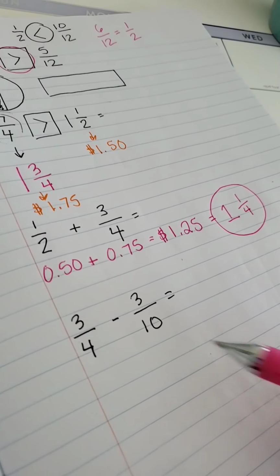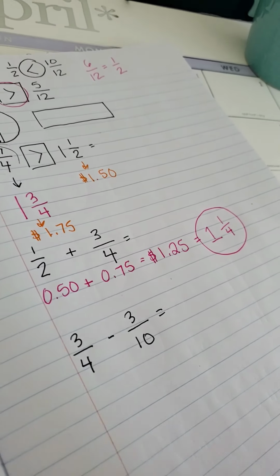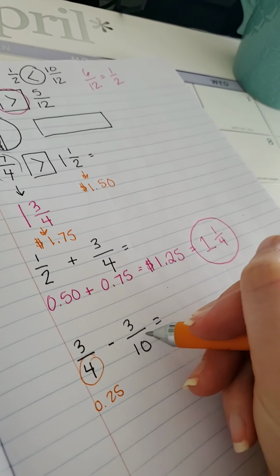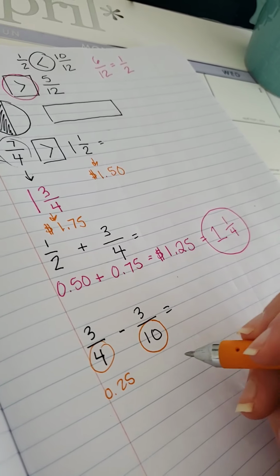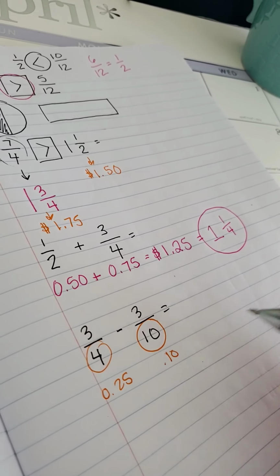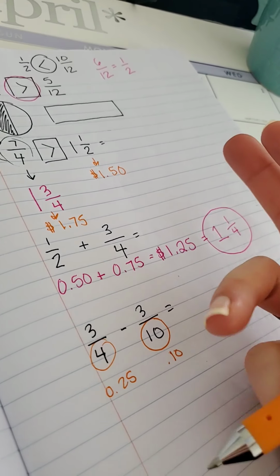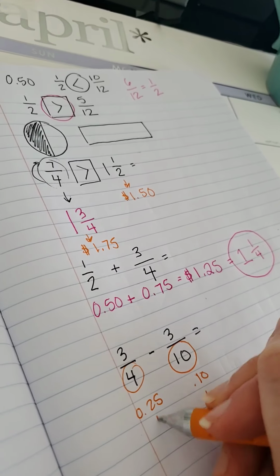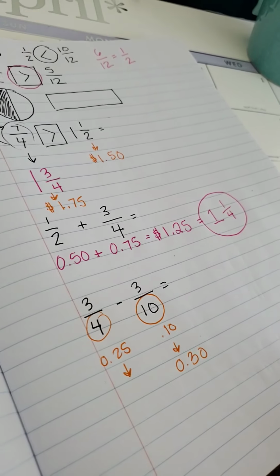Try this one on your own using money. Remember, 4 are the quarters, so 25 cents. And think about what makes money that needs 10. 10 is dimes, 10 cents. So if I have 3 dimes, how much does that make? 10, 20, 30. So it'd be 30 cents. And then you need to figure out what 3/4 would be. Add them together and you figure out the answer.